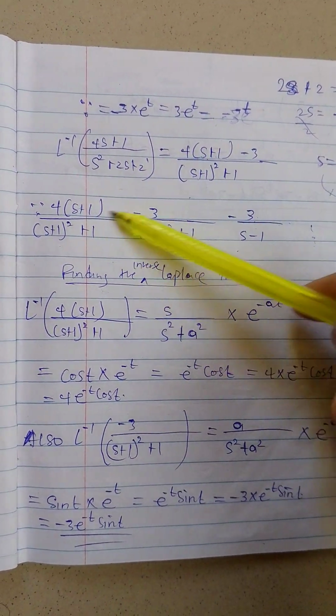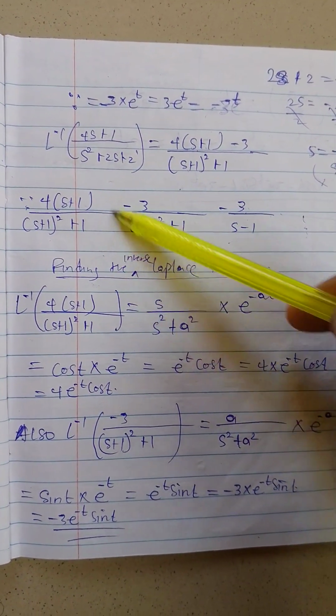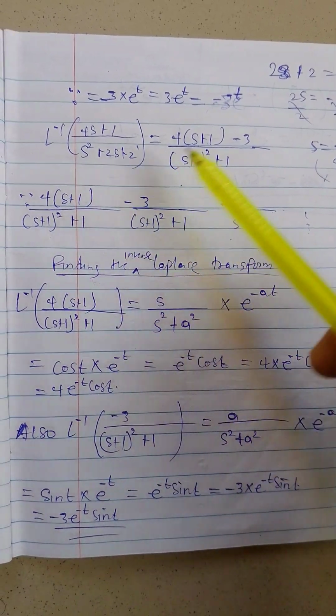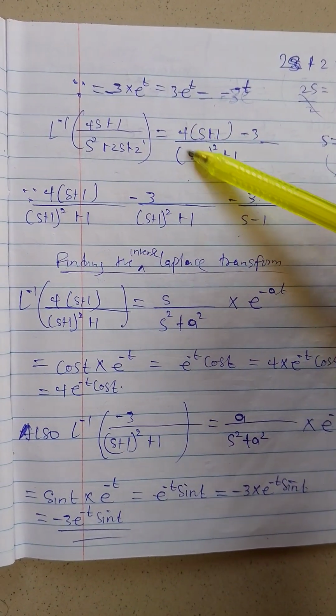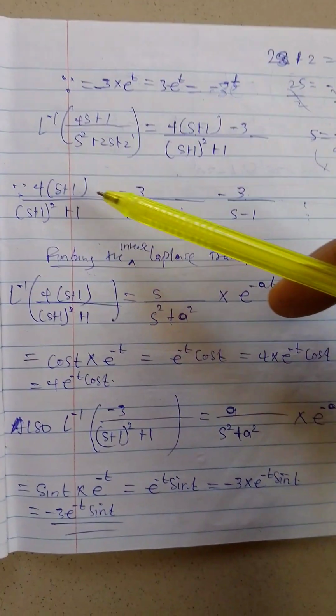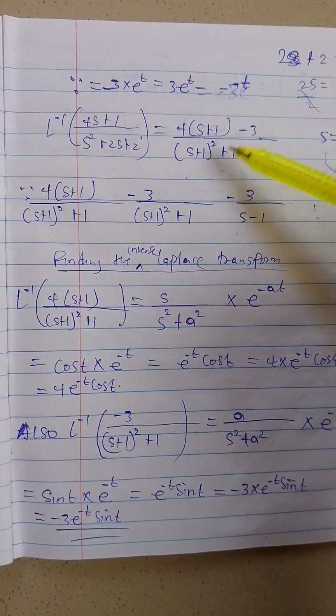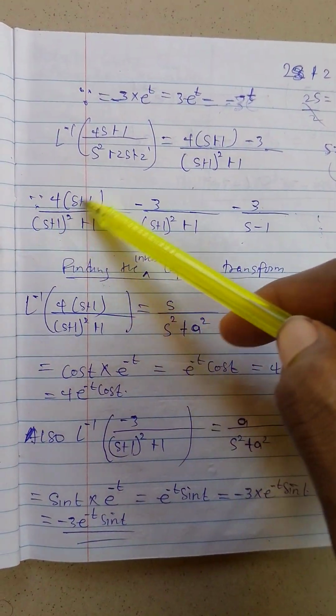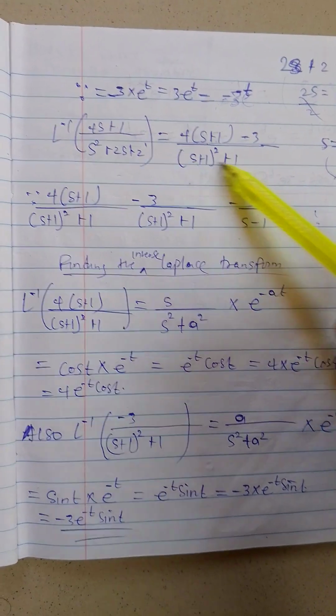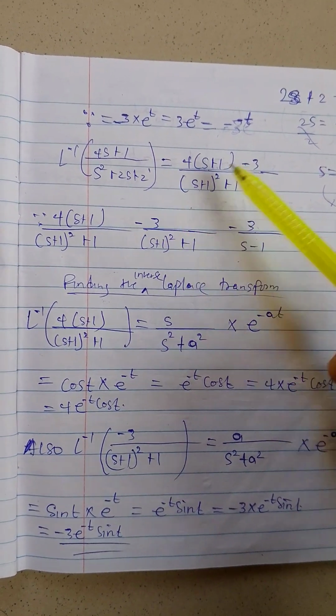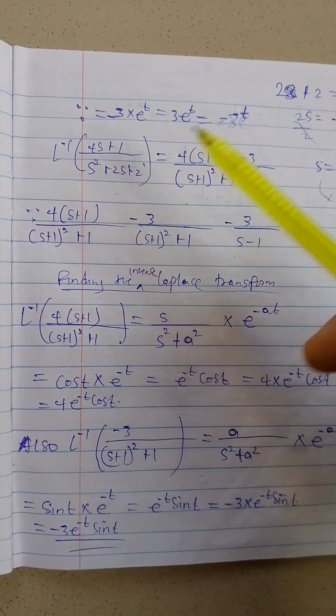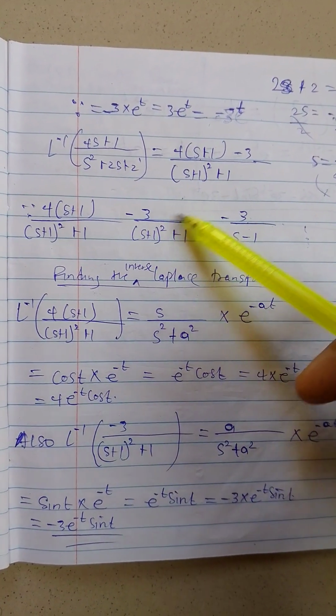So therefore this thing now is something as what? This all over this minus, that is minus 3 over this. So that becomes 4 over x plus 1 all over the down number, the denominator, minus 3. That is, this 3 has minus already, that becomes minus 3 over this.